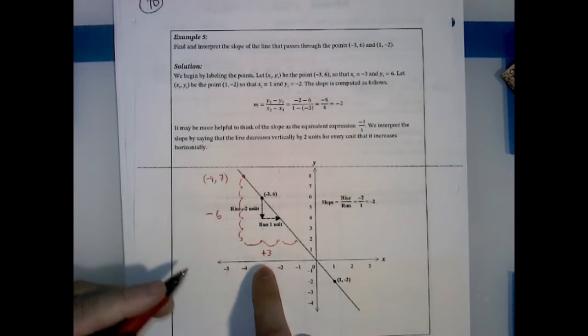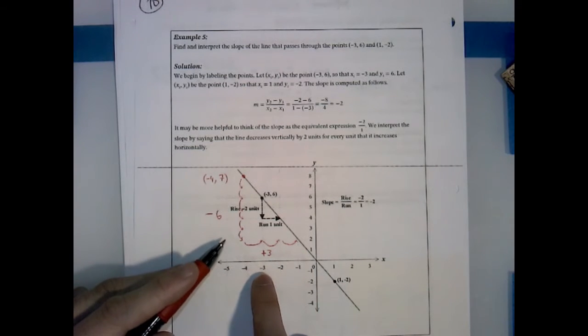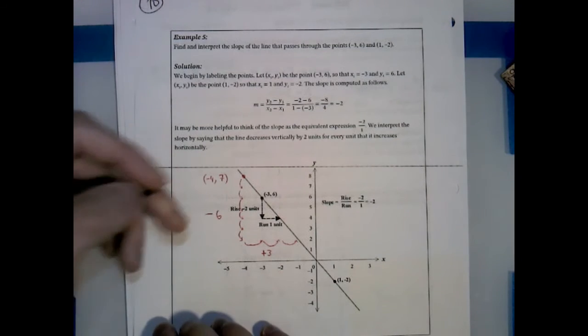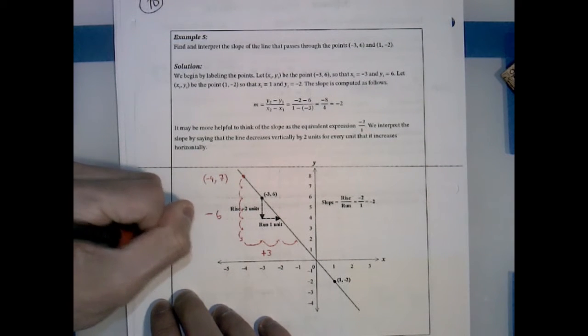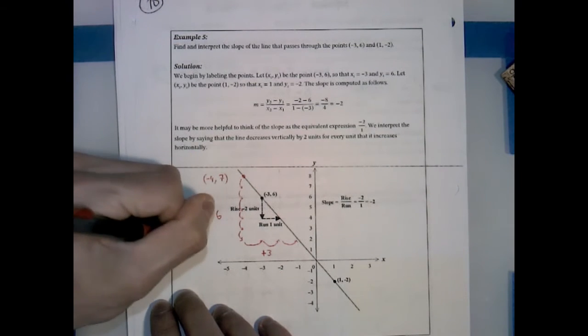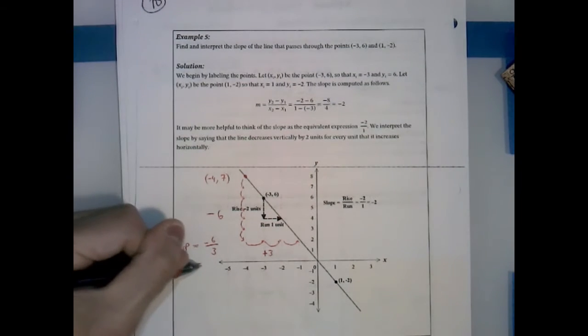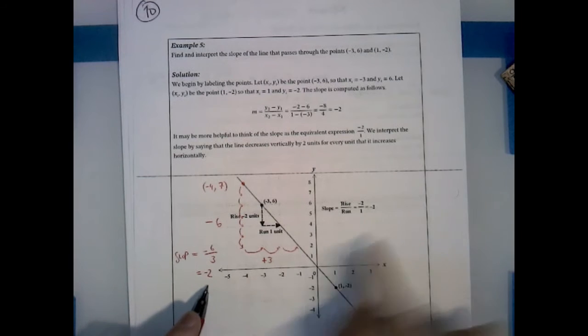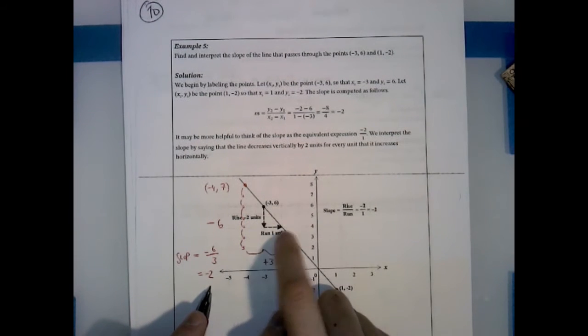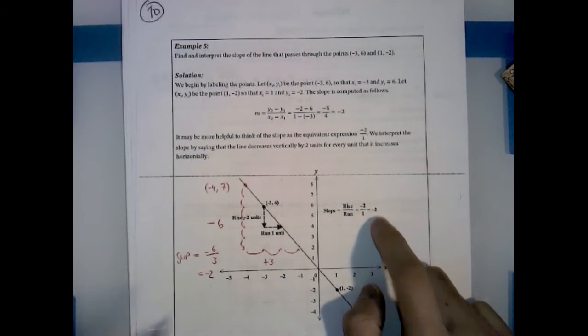So the slope is the rise over the run. My slope here is just -6 over +3, which is -2, which is the same thing as what they did here. So slope is constant.